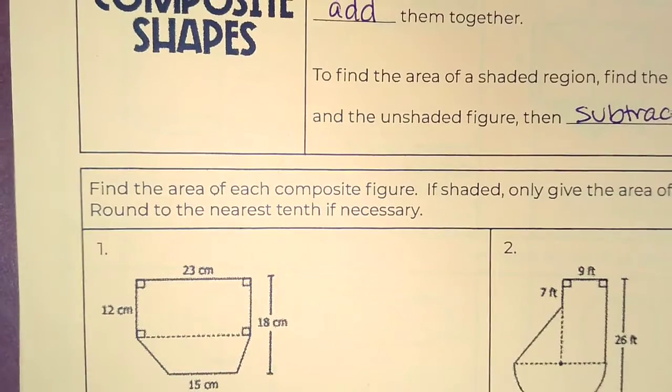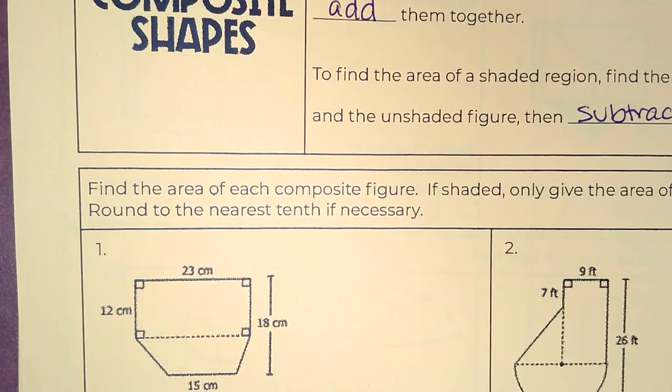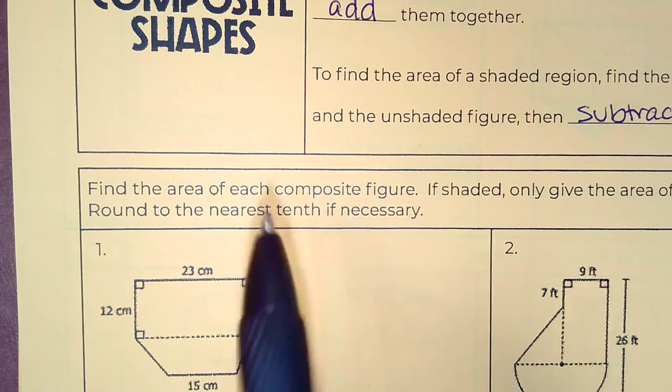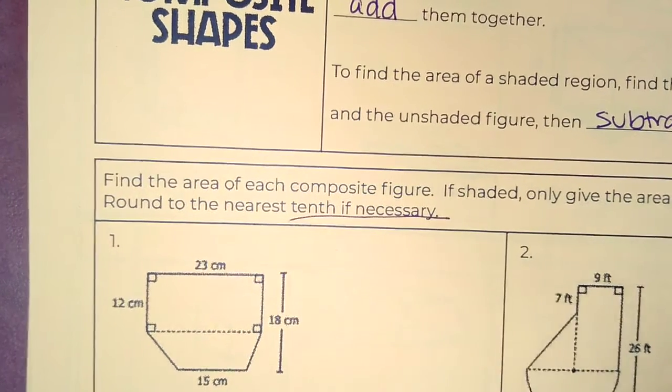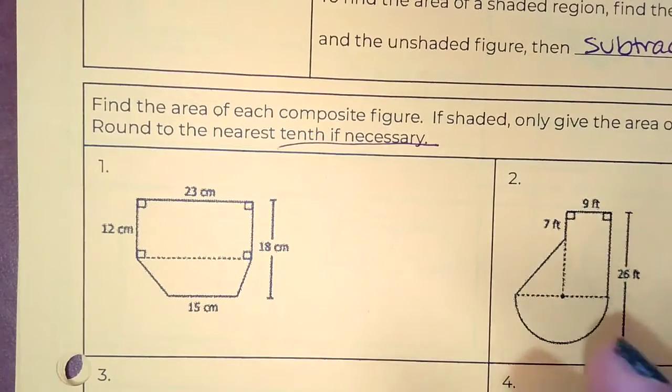So the directions say, find the area of each composite figure. If shaded, only give the area for the shaded region. Round to the nearest tenth if necessary. So I like to make sure that I'm labeling what I'm finding. That way I can go back and check my work if I need to, or find my small error. You'll see me label what I'm doing here on all of the problems throughout the rest of the unit.